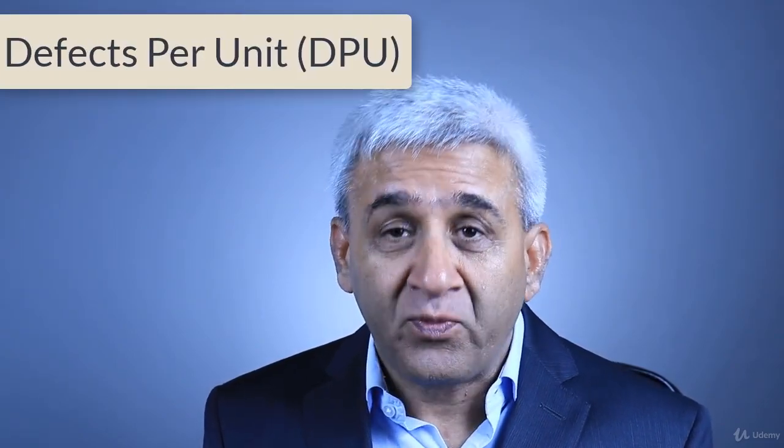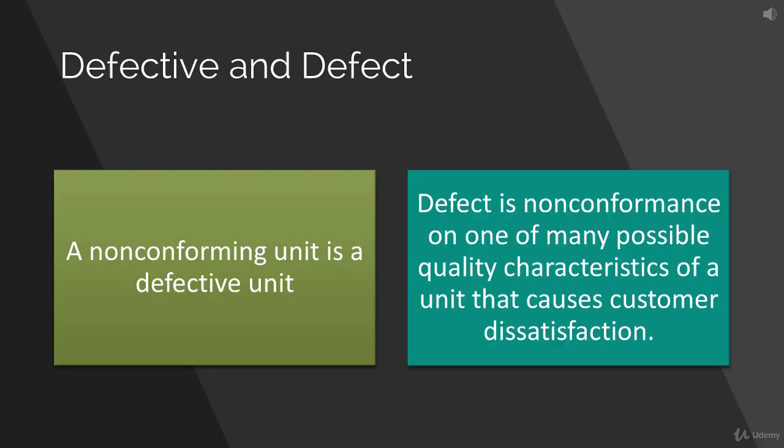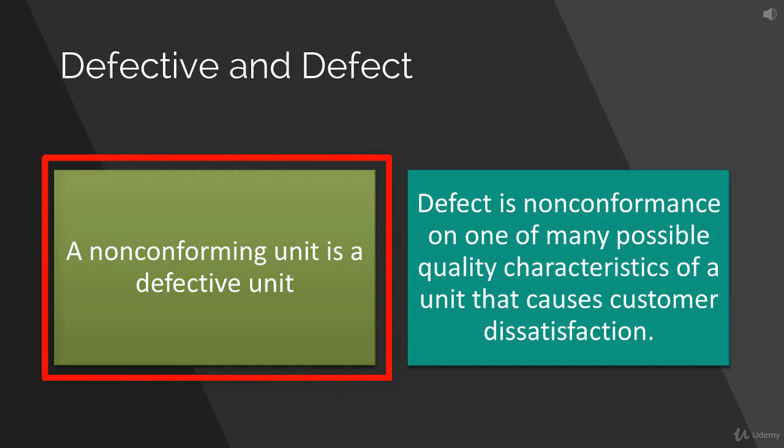Let's start with defects per unit first. But even before we talk about defects per unit, we need to understand a key difference between defect and defective. So what is a defect and what's a defective? So here on this slide, I have the definition of a defect and defective. So a defective unit is a non-conforming unit.